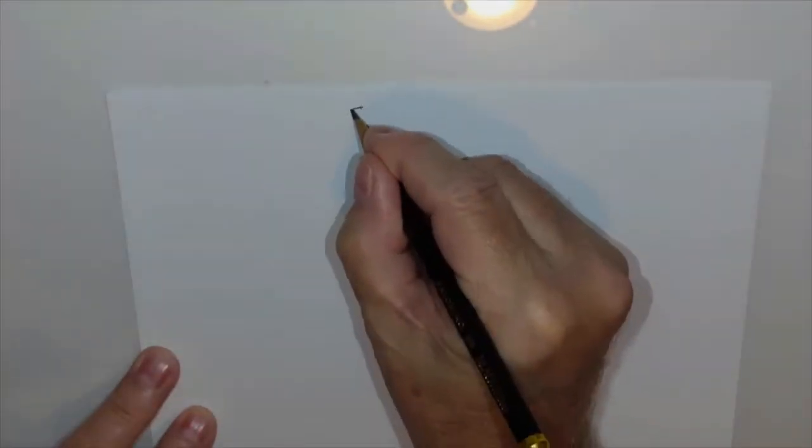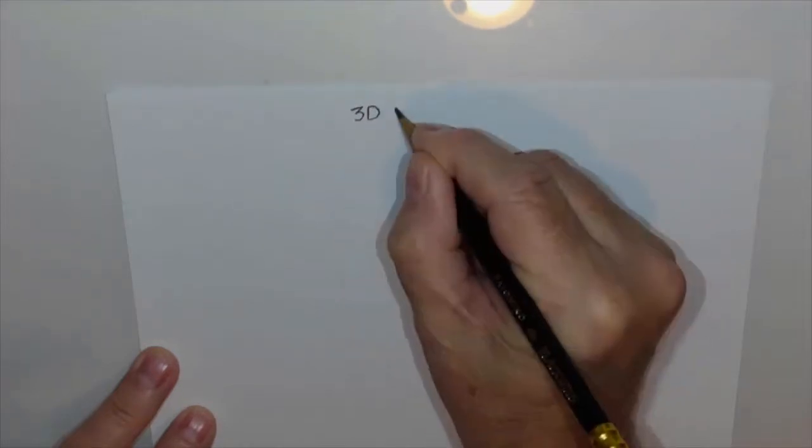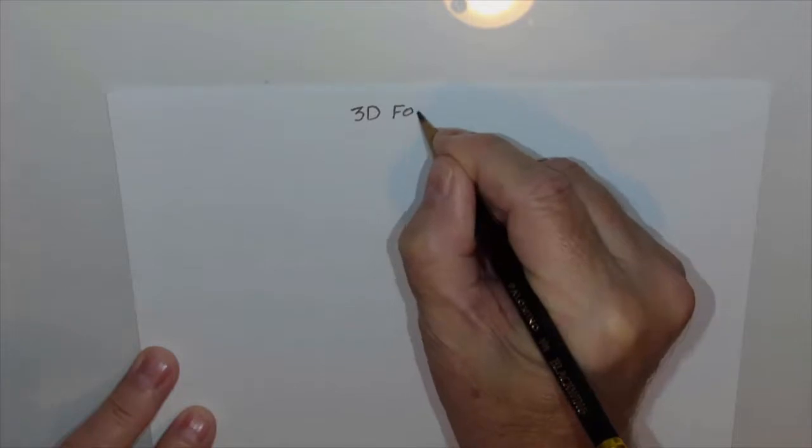I'm going to zoom in to fill our screen, and let me put a pencil here for focus. Make sure we're all in focus. Perfect. So, as mentioned before, we'll label our page, and I'm going to put 3D forms.